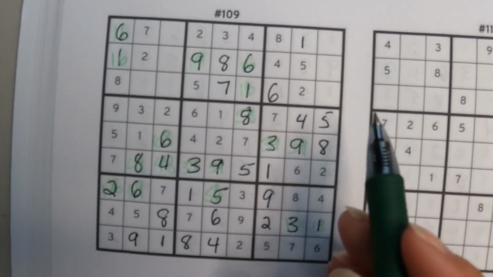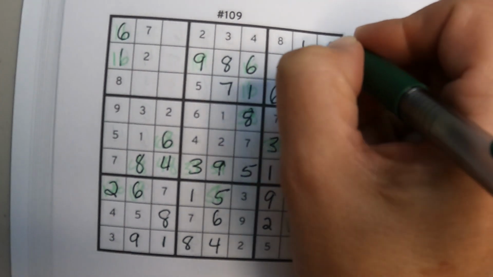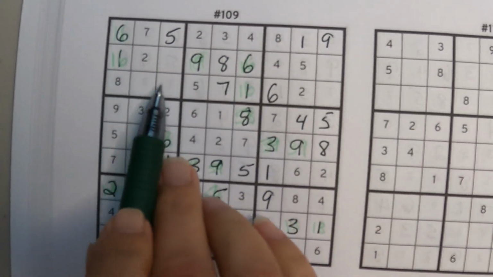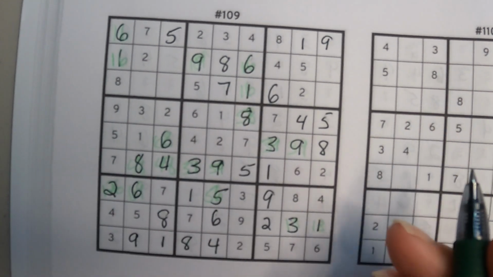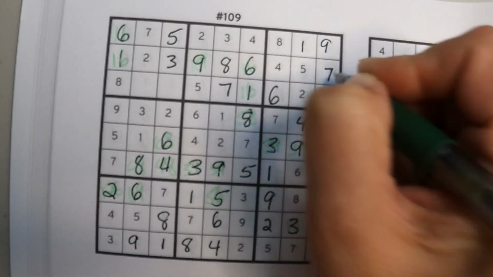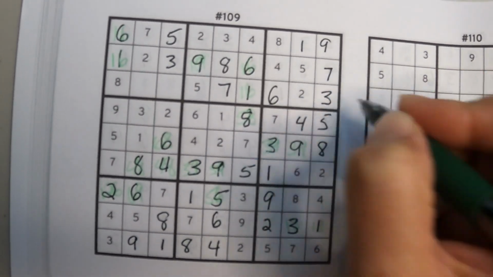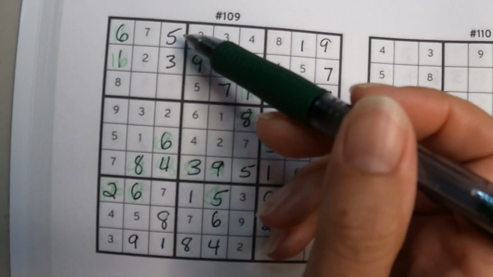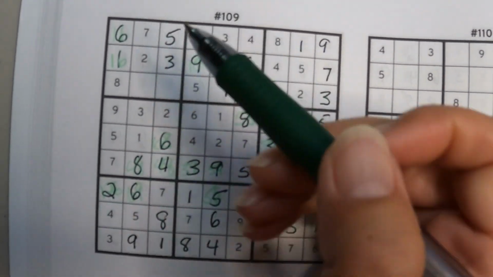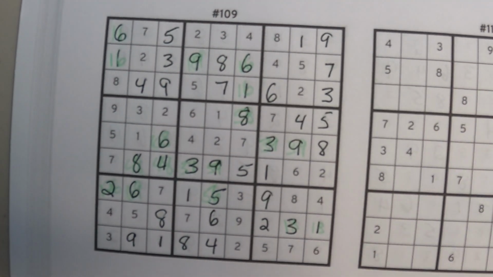We're missing 5 and 9. We've got a 5 here. So 9, 5. For this row, we're missing 3 and 7. We've got a 7 here. So 3, 7. To finish out this box, we're missing a 3. And for this box, we're missing 4 and 9. We've got a 9 here. So 4 and 9. And there we go.